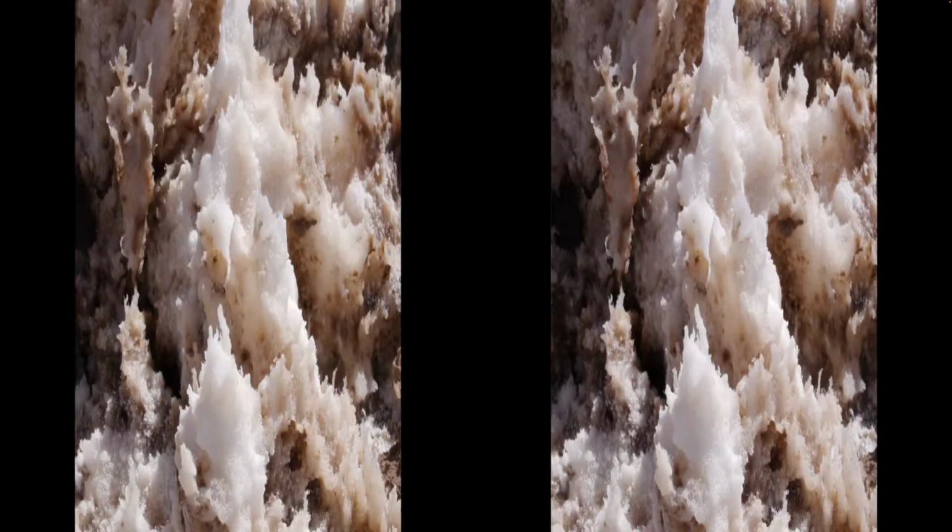The next shot is a closer look at the sharp formations in the Devil's Golf Course. You wouldn't want to walk in that, no way. And I think we even come closer. Yeah, there's a closer shot of it. Looks almost like coral. Yeah, it does a little bit. There's a closer shot, yeah.